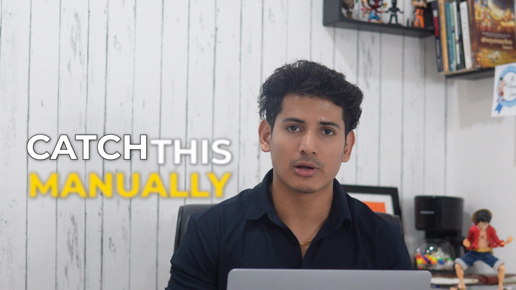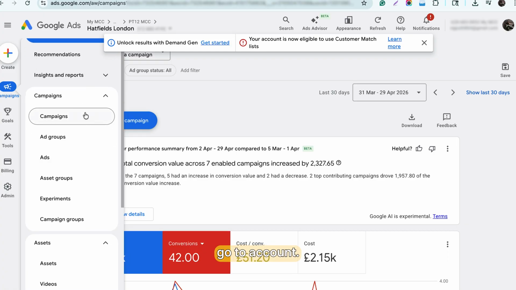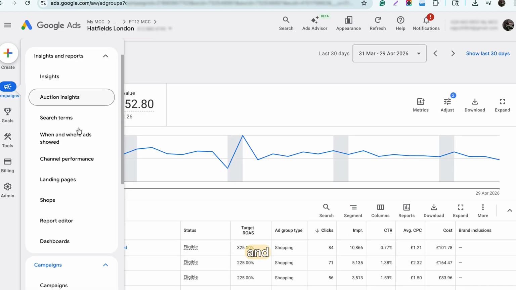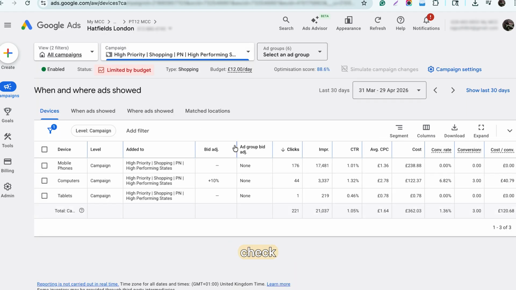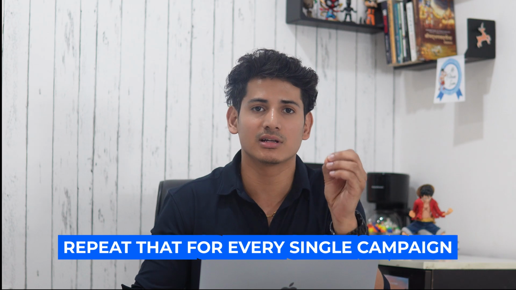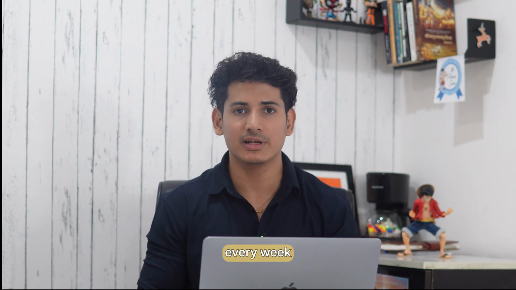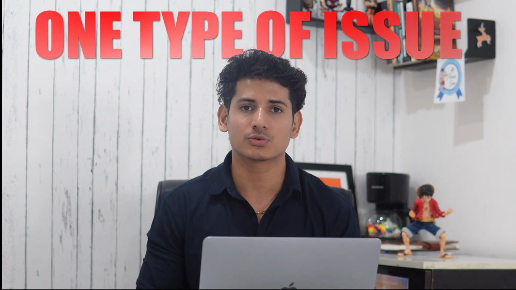And to catch this manually across 10 plus accounts, you would have to open each one, go to account, go to campaigns, check when and where your ads are shown. Check the CPA per device and compare against your target. And repeat that for every single campaign. That's not a 5-minute job, that's an hour of work every week just to find one type of issue. And most teams skip it entirely because there is always something more urgent.